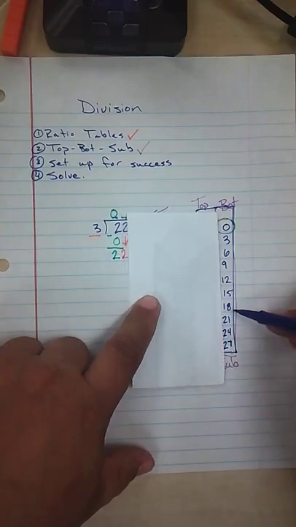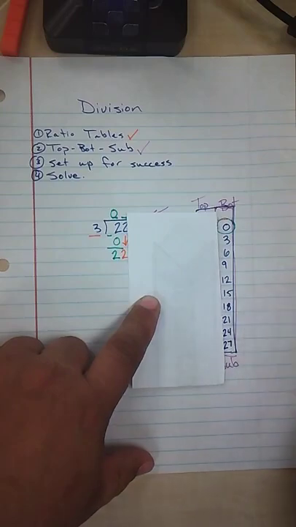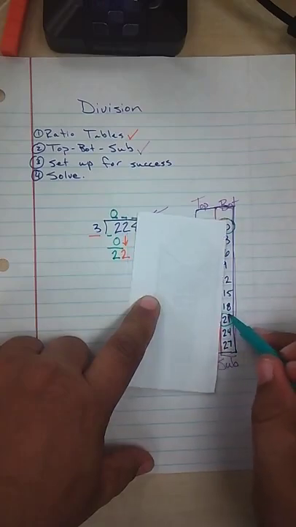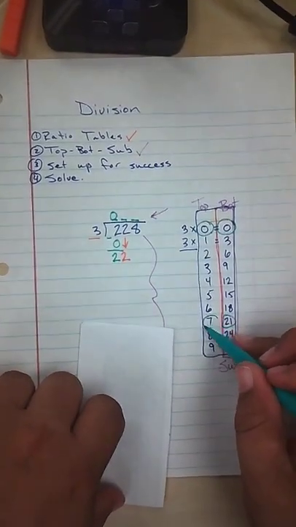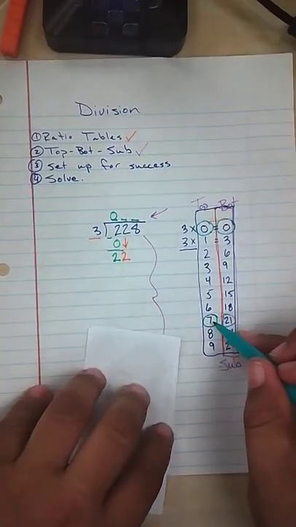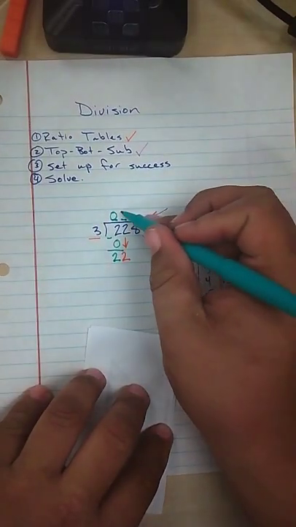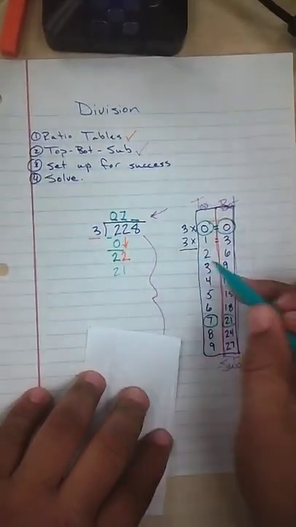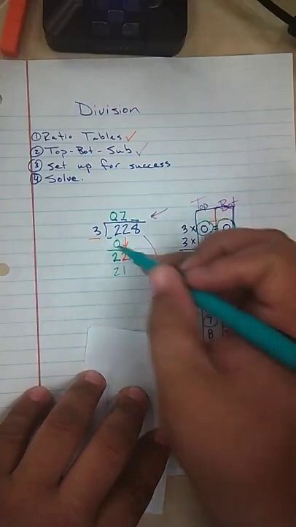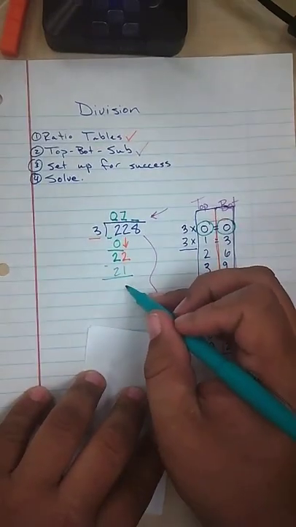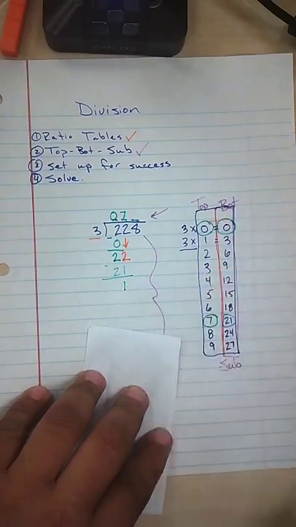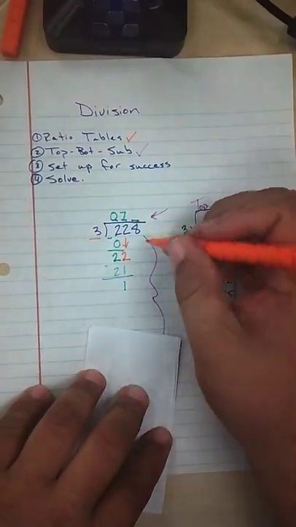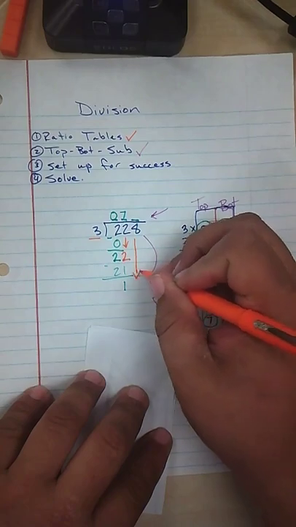18 is not as big as 22, 21 is not as big, but 24 is bigger. So we'll go back to 21, and 21 is the number we will have to use. And we also circle the number next to it, which in this case is 7. So the 7 goes on top, the 21 goes on bottom, and anything on bottom we always subtract. 22 minus 21 gives us 1 left over, and then we're going to bring down so that we can repeat.